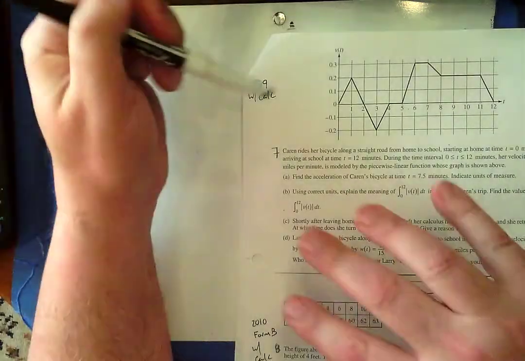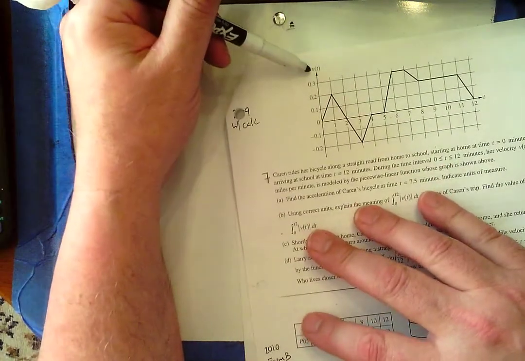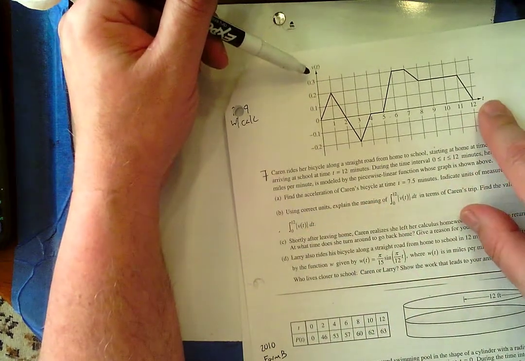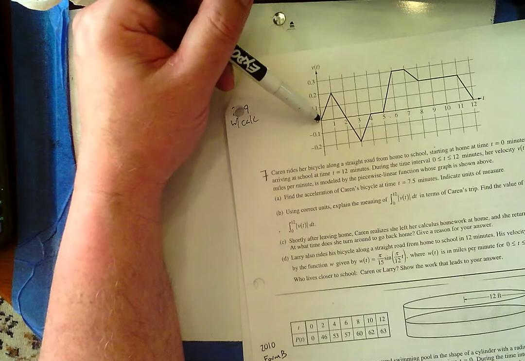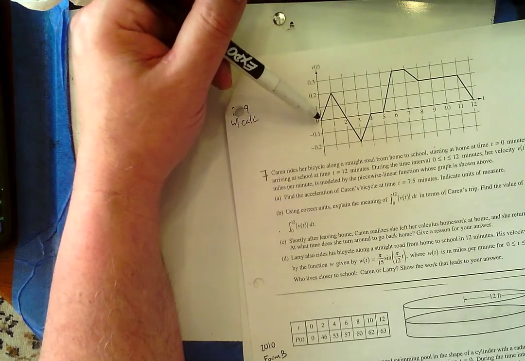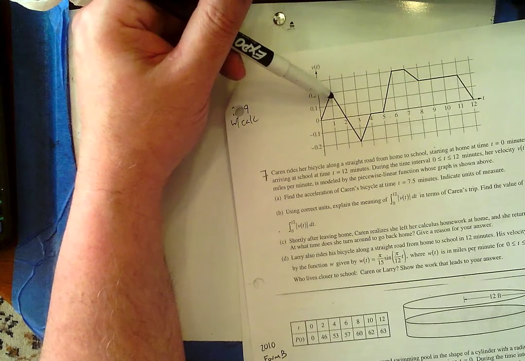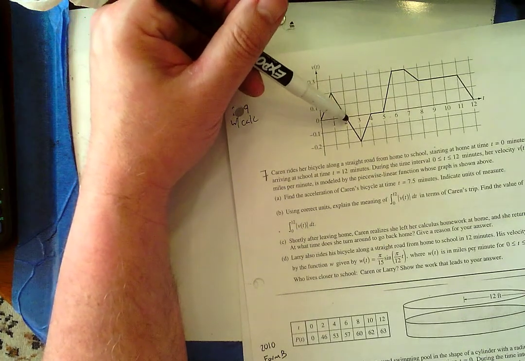Okay, so let's think about what's happening here before we actually read the problems. This is the rate at which she rides her bike, from 0 to 12 minutes. Her rate is 0. She gets on the bike, she starts biking towards school, then she slows down and stops.